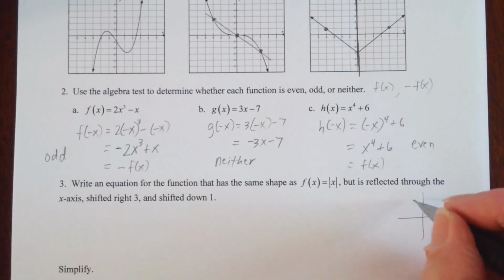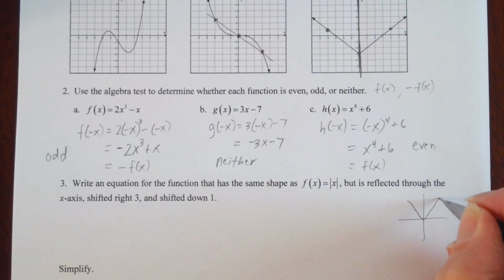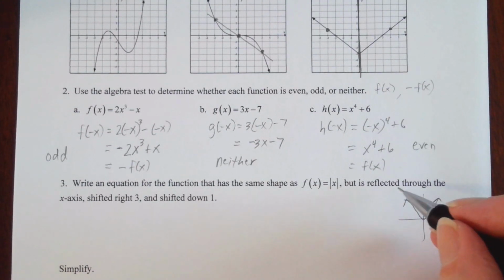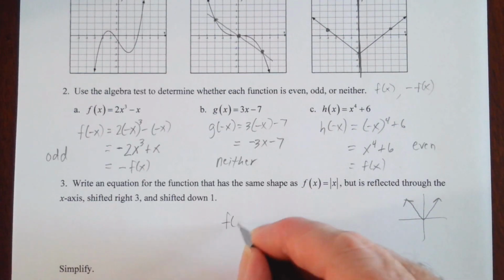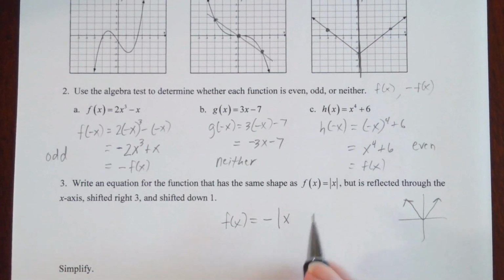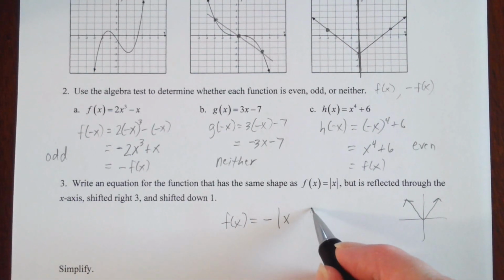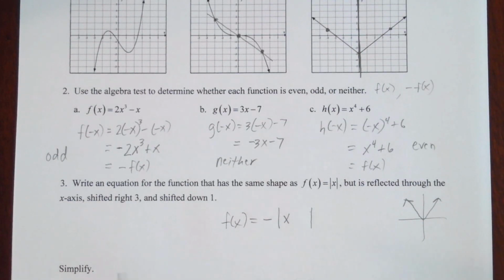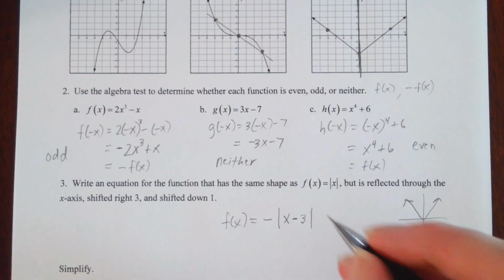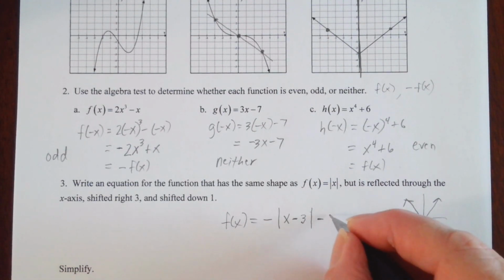Well, first of all, we know that f of x equals absolute value of x looks like this. So if I want it to be reflected through the x-axis, we'll have f of x equals minus, and we'll put x in here. Now, we know that if we put a number inside the absolute value, that causes a horizontal shift this way. And since we're going right 3, remember horizontal shifts are the opposite of what you expect. I would think you'd put a plus 3, but it's a minus 3. And then finally, shifted down 1, that would mean we have a minus 1 here.